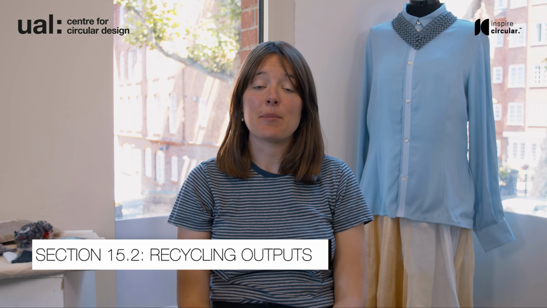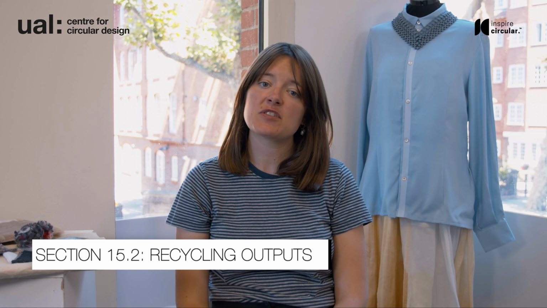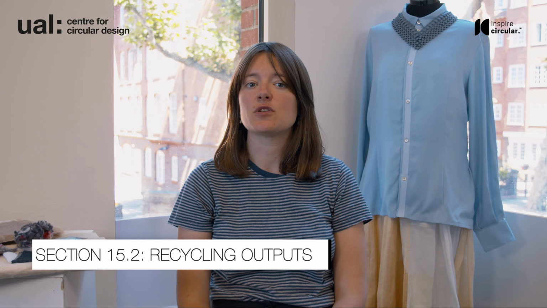Welcome to this section about outputs. So this section is going to be very tightly connected with the previous section, which was looking at different types of recycling for textiles. So here we're going to be questioning a little bit what the challenges are with some of the outputs from these recycling processes.